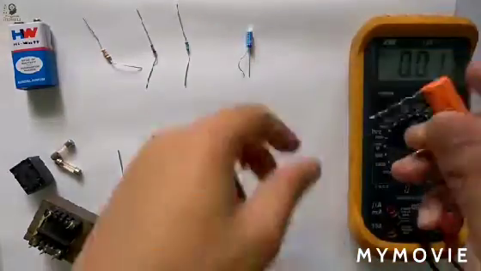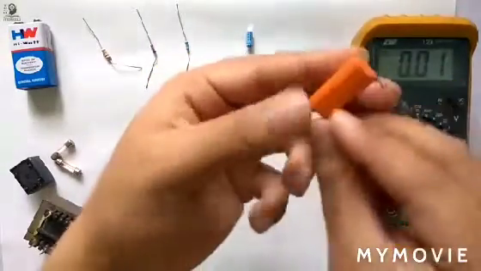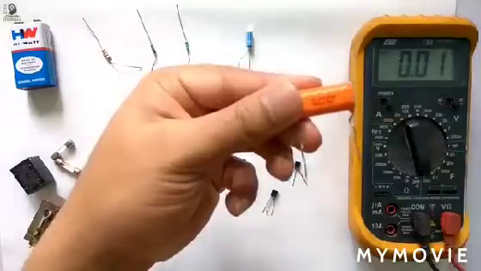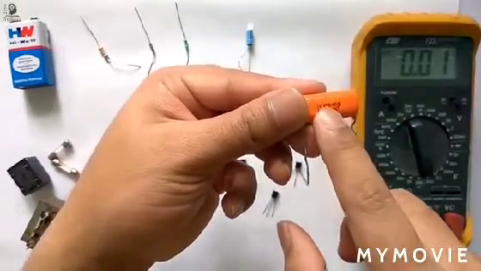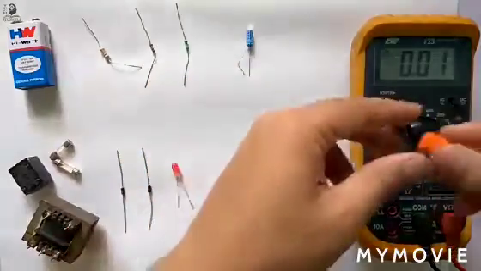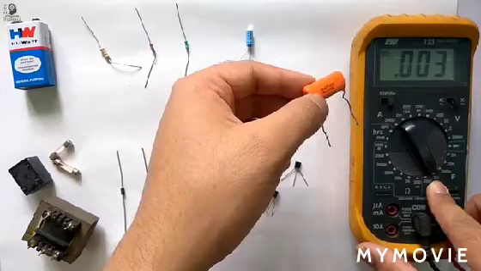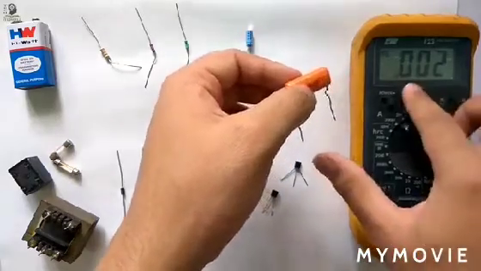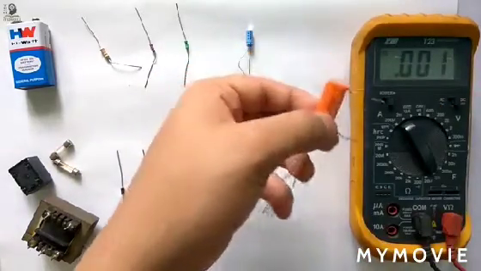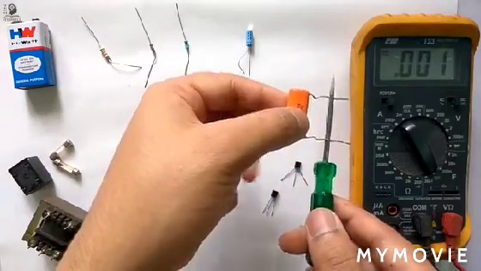Next I can also measure this capacitor. Again, the nominal value of this capacitor, as you can see, is 0.47 microfarad. So again I have to select the range accordingly. I have selected 2 microfarad to get a precise result, and again I have to discharge it in the same manner.